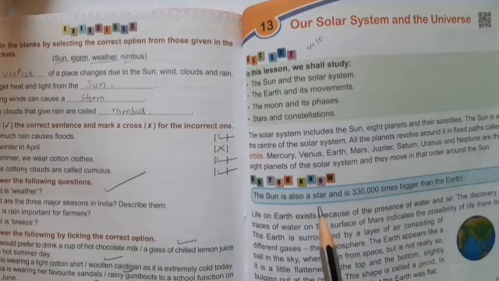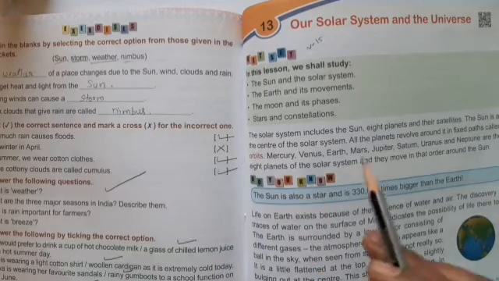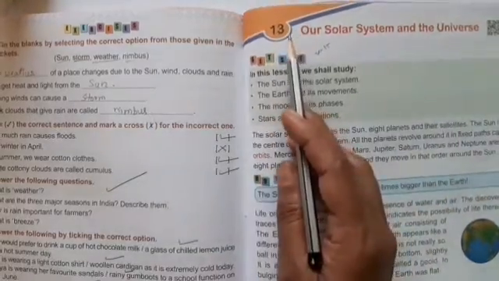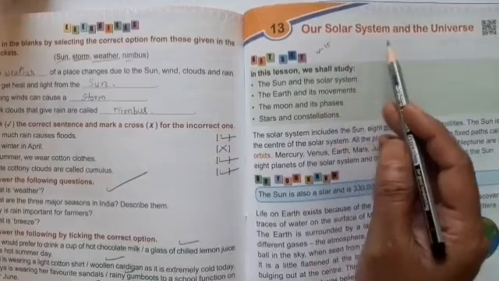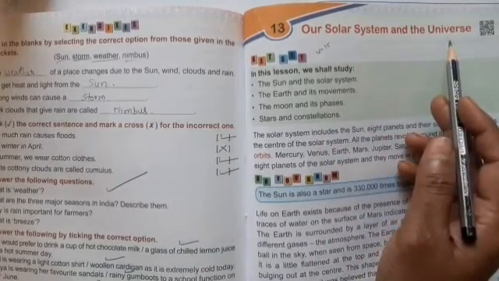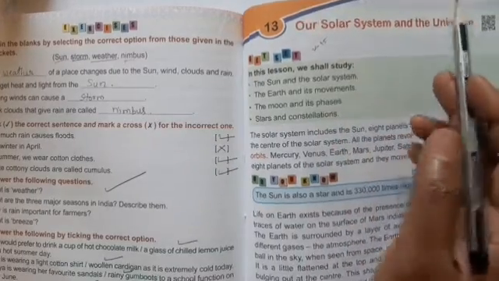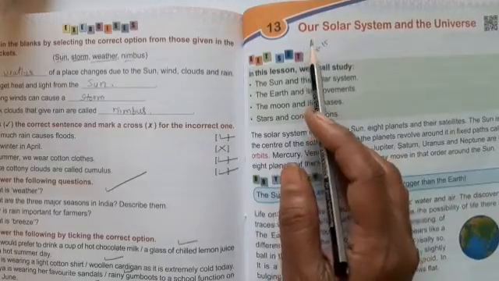Hello kids. Today we are going to learn a new lesson. Lesson number 13, our solar system and the universe.